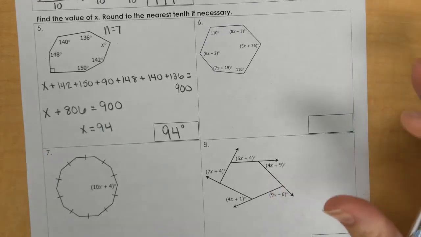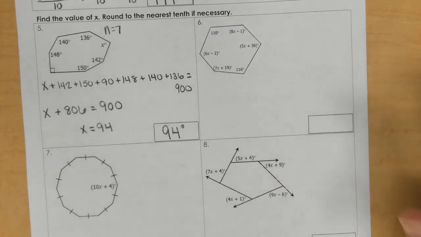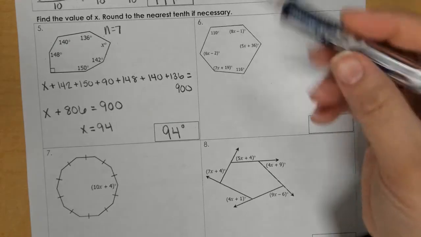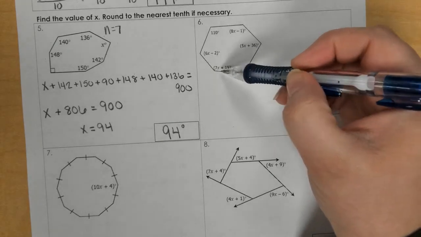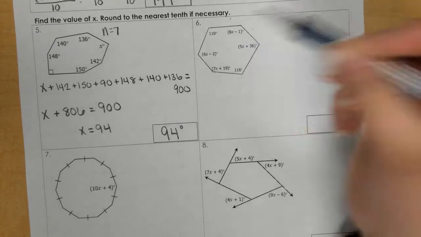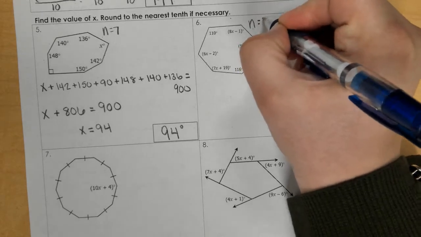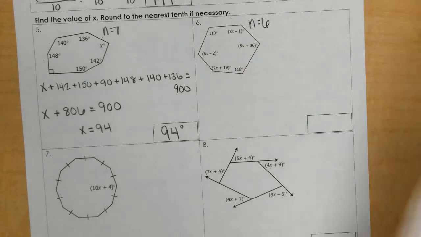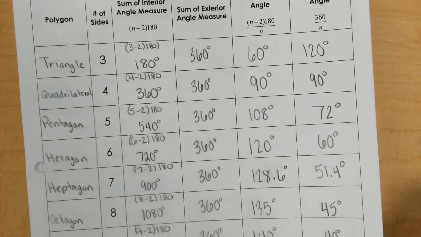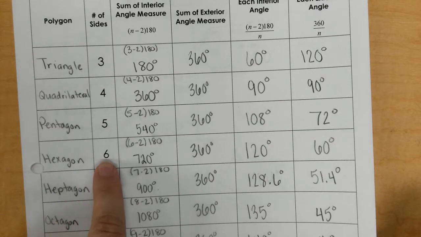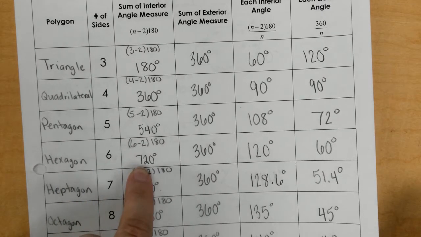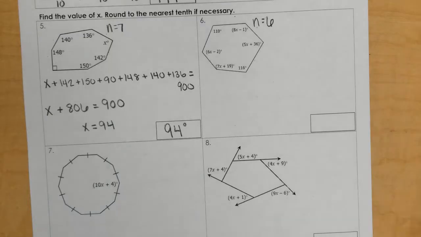Number 6 is very similar, but in this case, we do not have 7 sides. We have 1, 2, 3, 4, 5, 6 sides, so we're looking at a hexagon. A hexagon has 720 degrees in it.